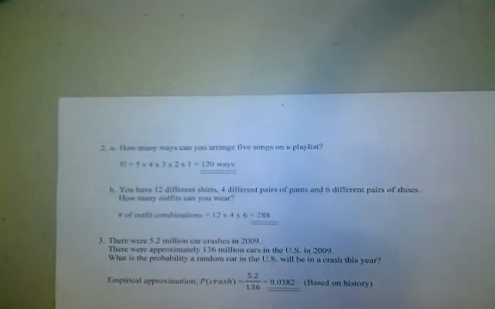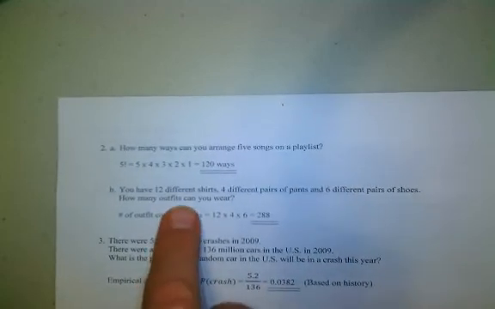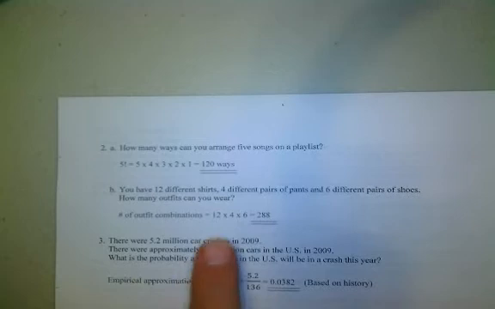Now, this is also part of the fundamental counting rule. I have 12 different shirts, 4 different pairs of pants, and 6 different pairs of shoes. How many different outfits could I possibly wear? Well, it's just going to be 12 times 4 times 6, which is 288 different ways.